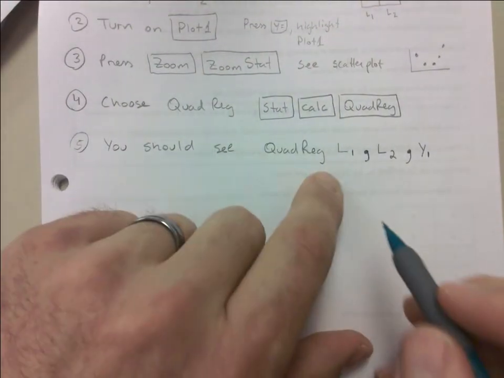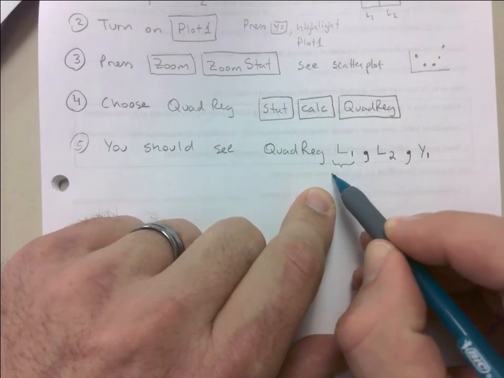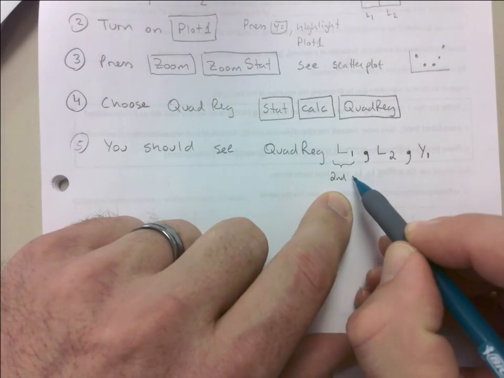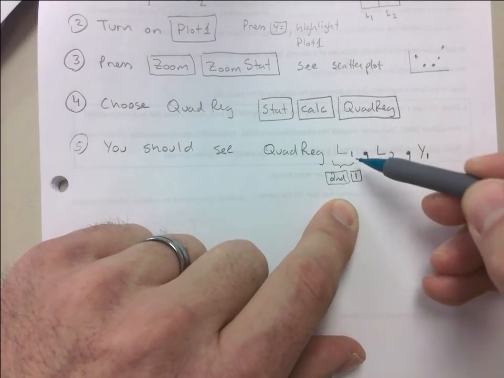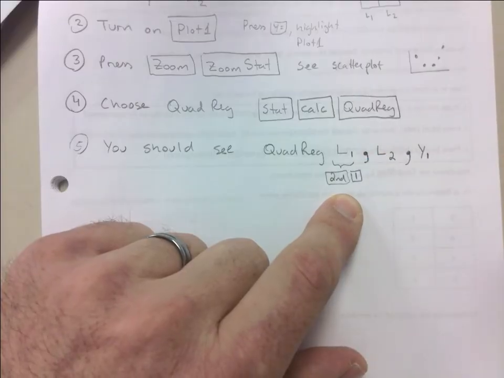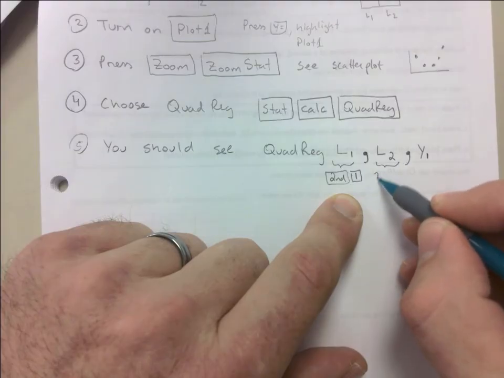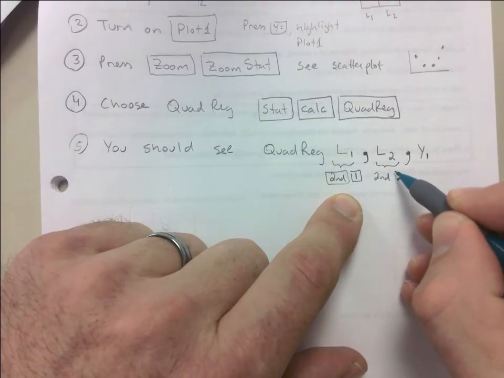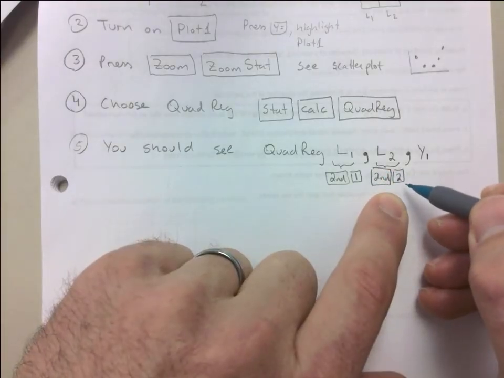And let me add, I'm adding to this here. L1, you press second, right? Second, and then button number 1 to get L1 to show up on your screen. For L2 to show up, you go second, followed by button number 2.